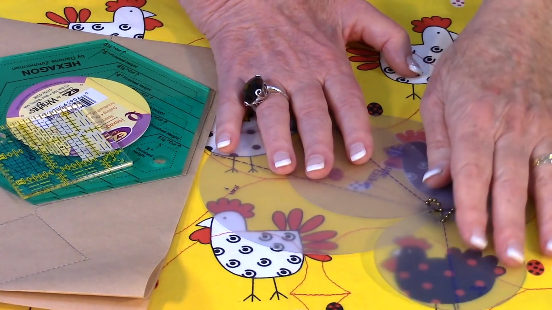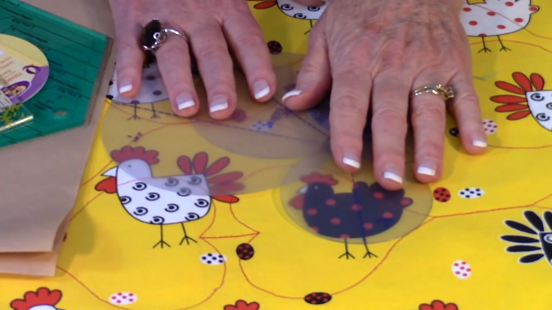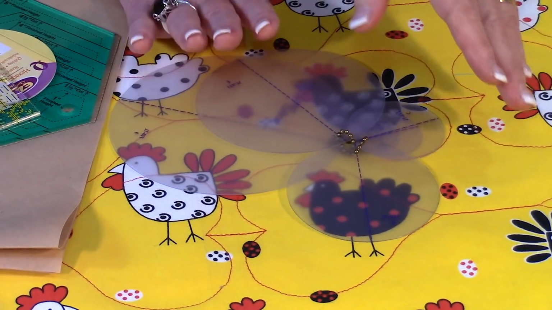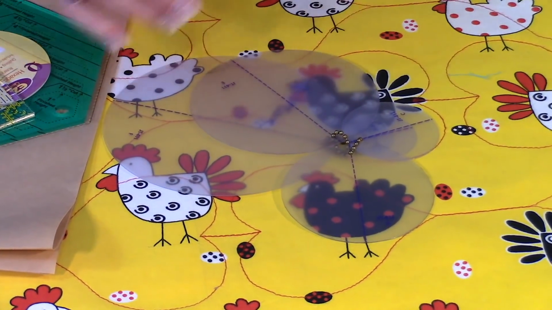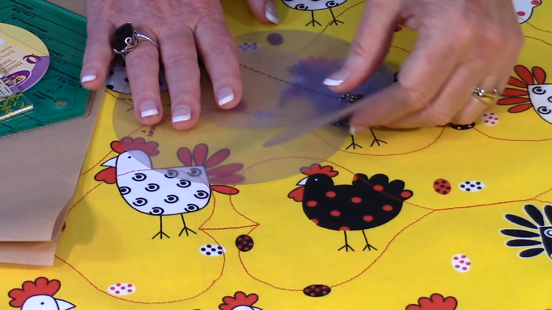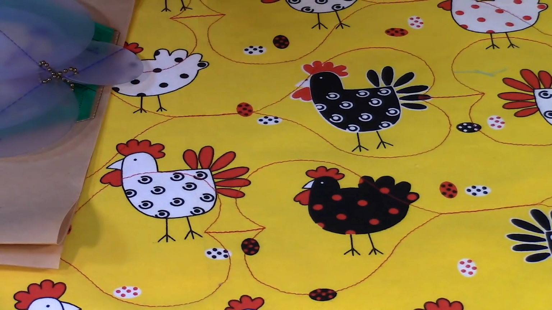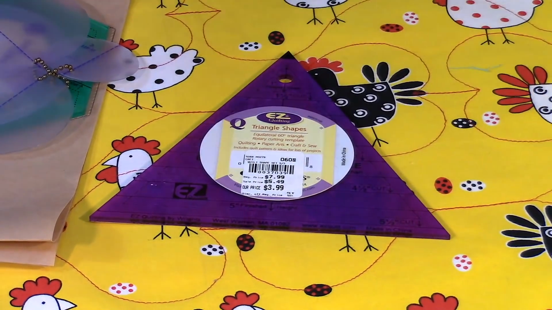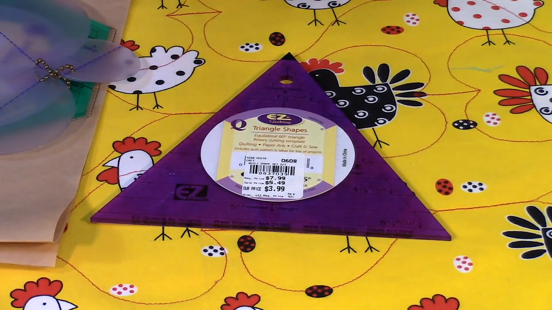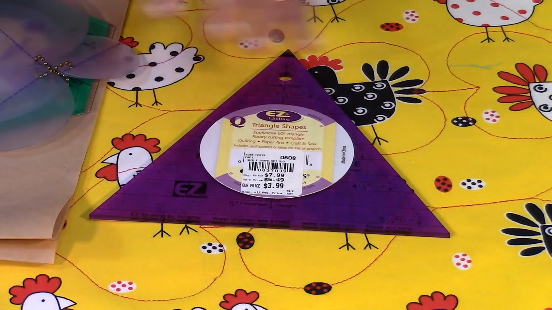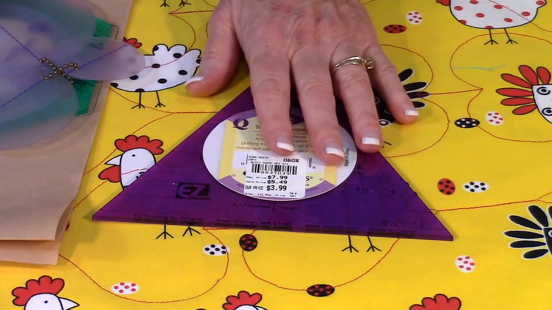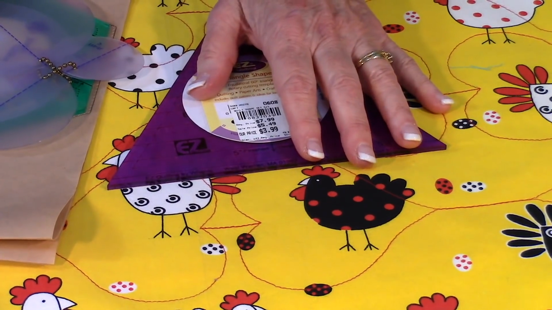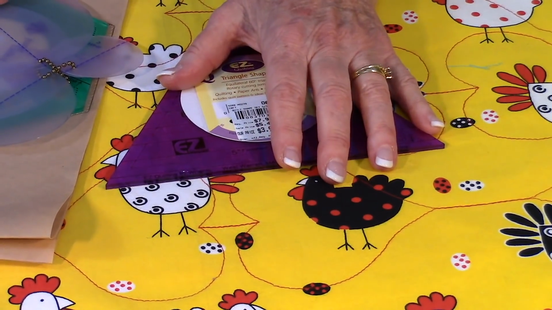Now when you're working with curves like the heart or the circles, when you're doing the stitching, you need to go kind of slow. You don't want to go zooming along because they won't come out very pretty. And here's another option. Here's a triangle. Now, I am not an artist. I cannot draw worth a hoot. So I have to have templates. But for some of you who are very talented in that area, you can probably draw your own shapes.